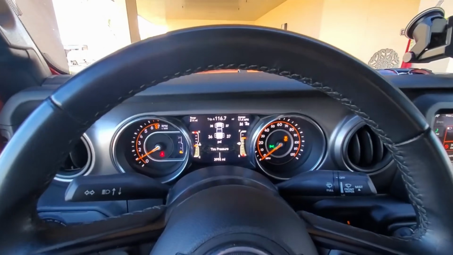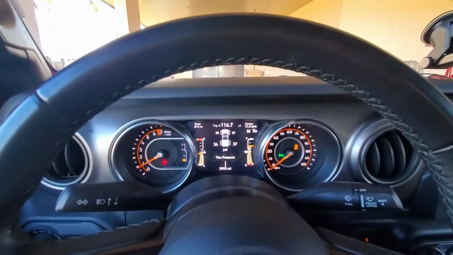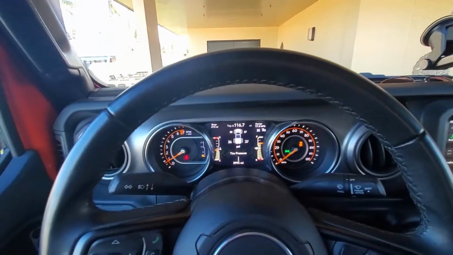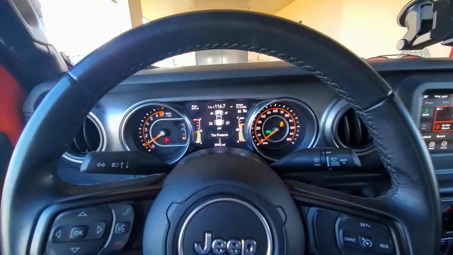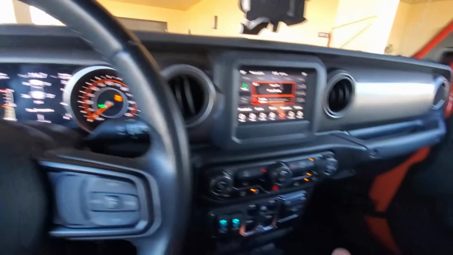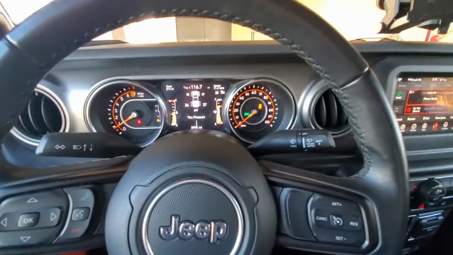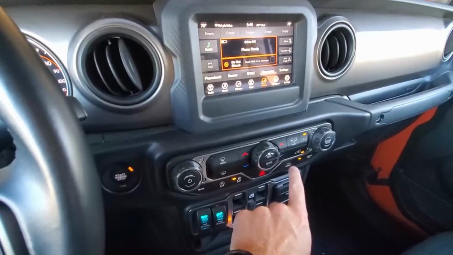you'll hear that clunking noise. That's the braking system taking control and then controlling the speed. It's kind of like cruise control for off-road. And so that is how you set that up. So we're gonna shut that off. So I'm gonna push this button.